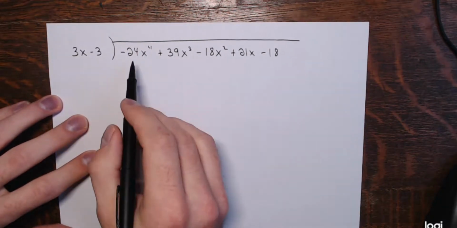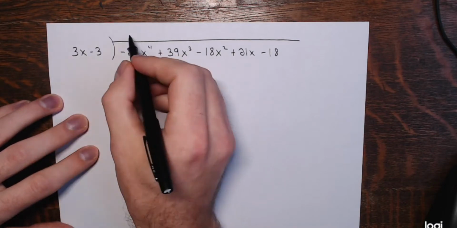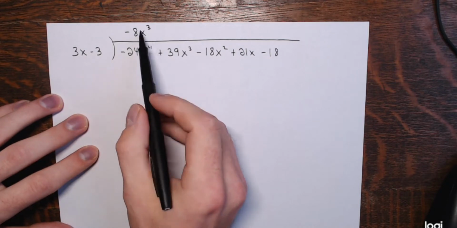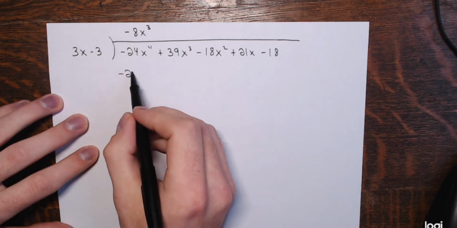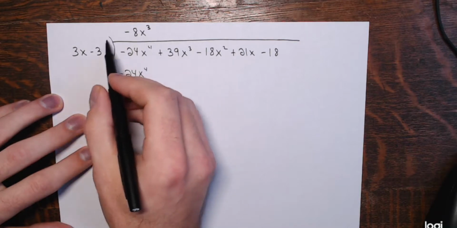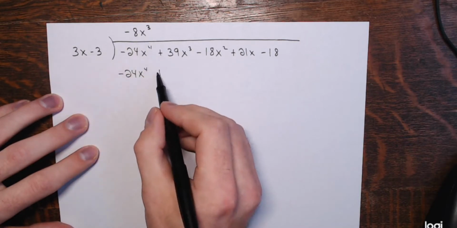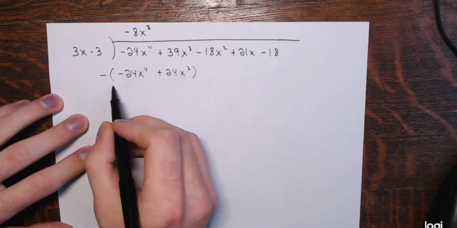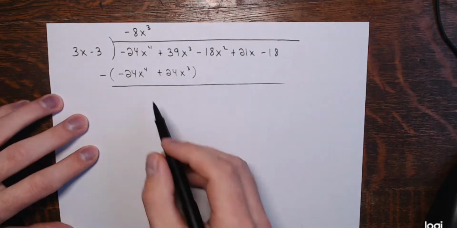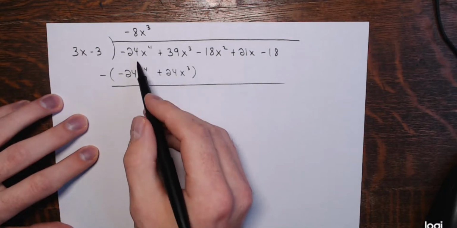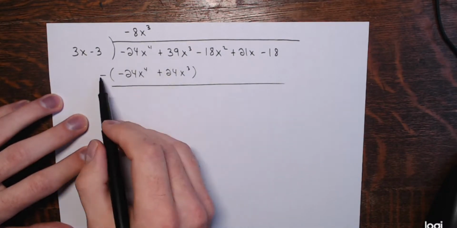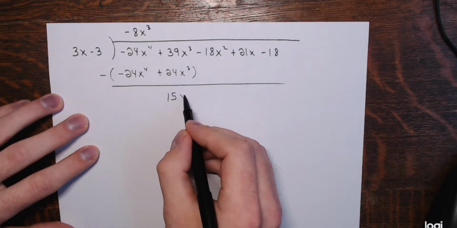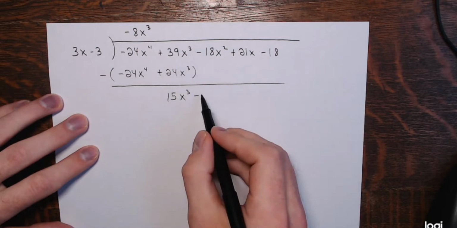All right, so the first term, divide the lead terms, would be negative 8x cubed. That goes in the quotient. And then you multiply by the divisor, that'd be negative 24x to the 4th and then plus 24x cubed. Then both these terms get subtracted from the line above it. The fourth power terms are gone, and 39x cubed minus 24x cubed would be 15x cubed. Then all the other terms just drop down.